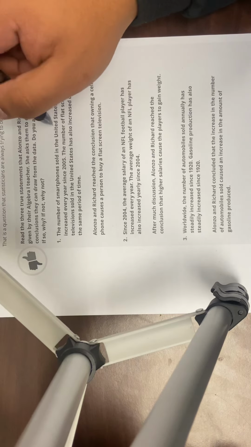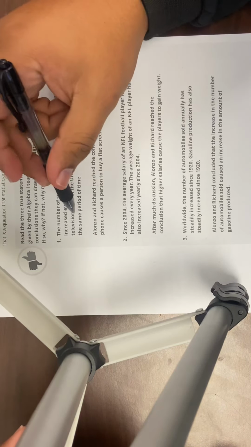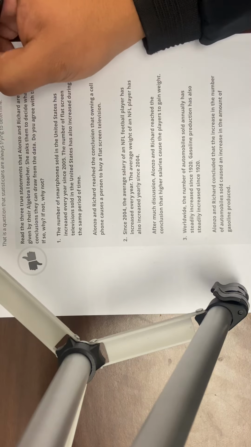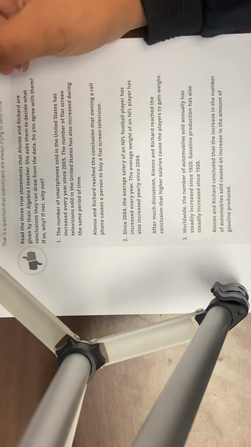The number of smartphones sold in the United States has increased every year since 2005. The number of flat screen televisions sold in the United States has also increased. Alonzo and Richard reached the conclusion that owning a cell phone causes a person to buy a flat screen TV. What do we think? Is this a causation or correlation? Does buying a phone cause you to buy a flat screen TV?